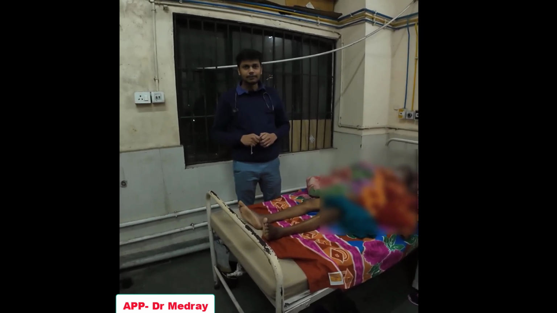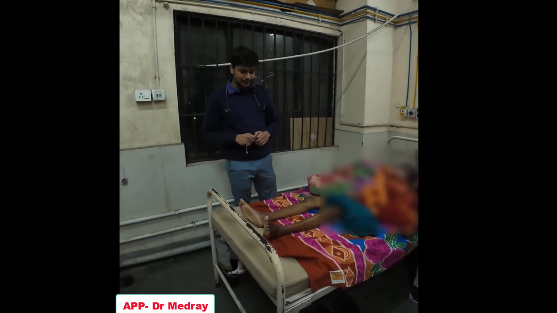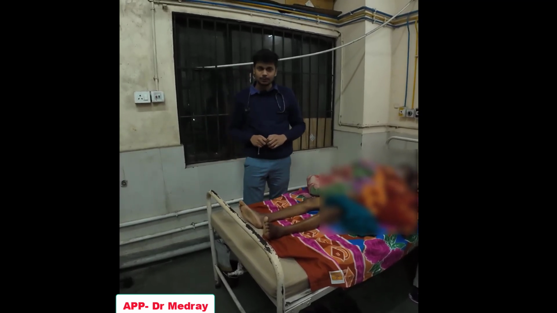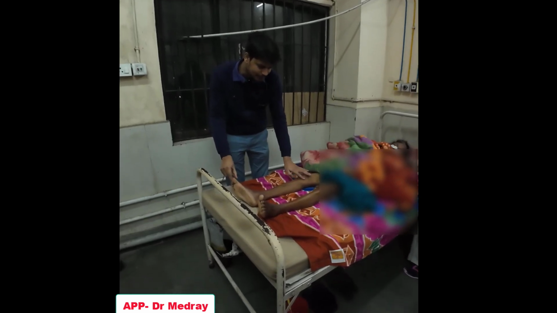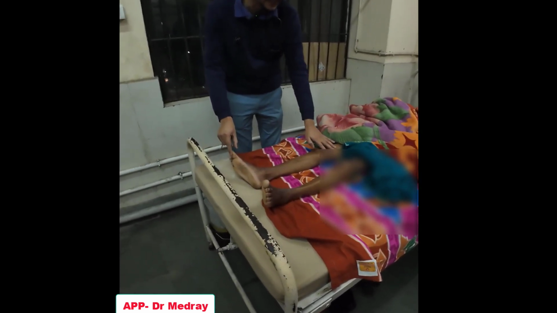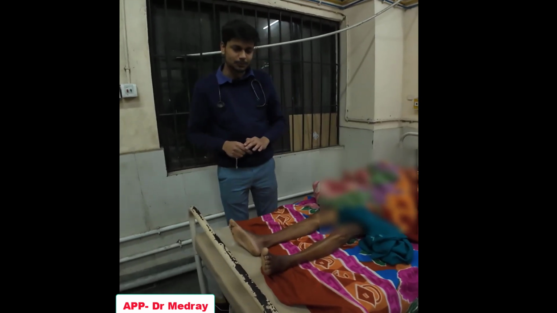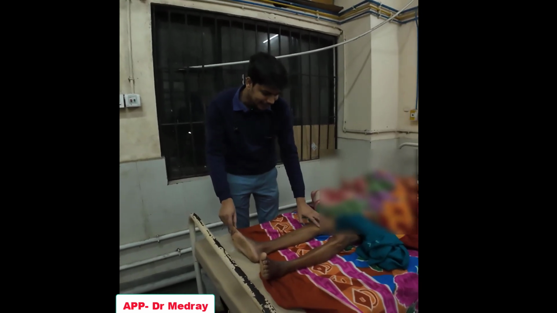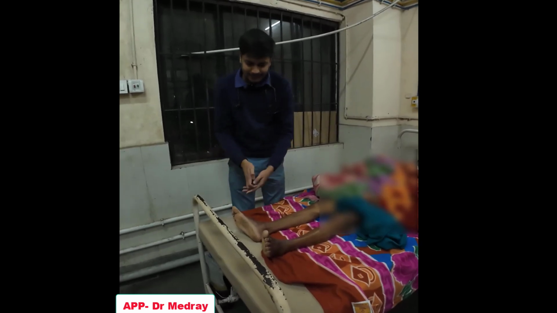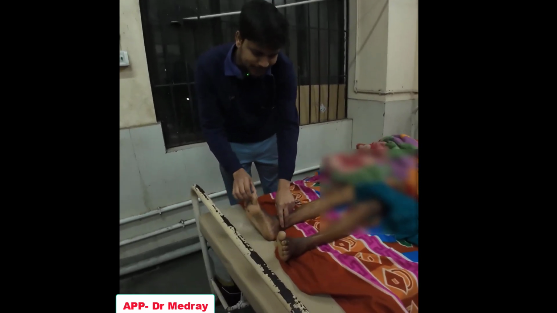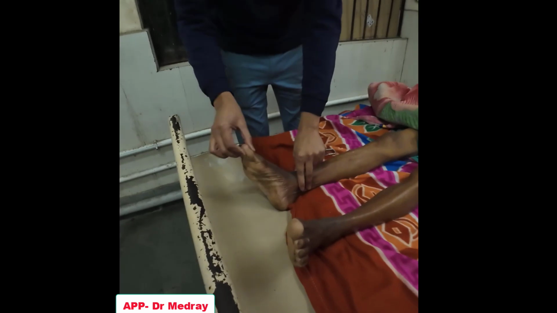So, how do we check for the plantar response? Before checking, we should make sure that the patient's leg is extended at the knee joint and exposed up to the thigh. And then we will try to move the great toe to see if there is any restriction of movement.